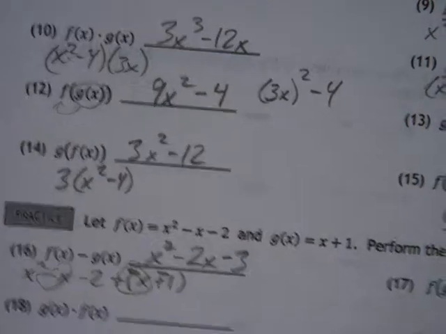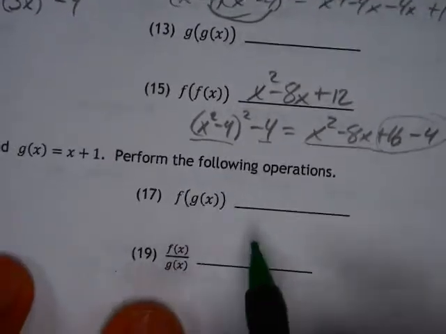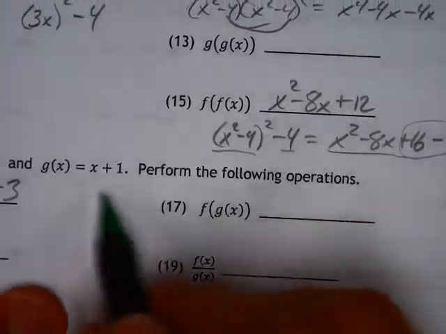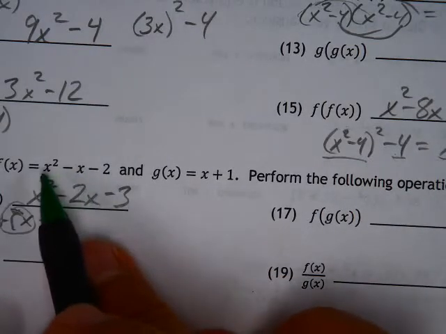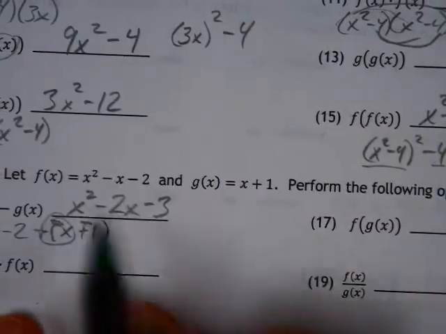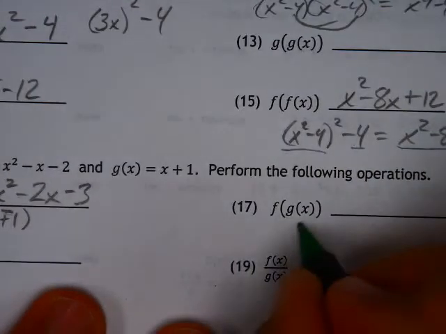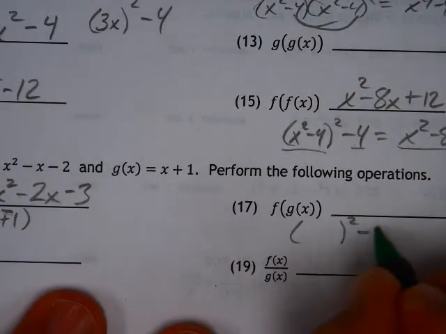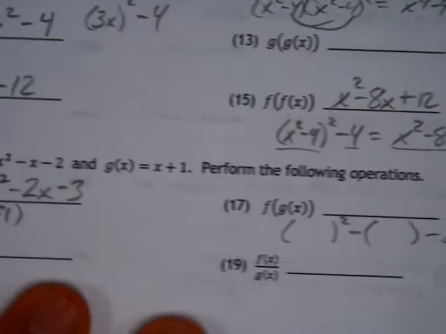When you're plugging stuff in like this one here, it gets a little kooky because you're taking a g of x, which is a simple x plus 1, but you're plugging it in here and here. Because this says f of x, big picture. F of x says something squared minus that same something, and then minus 2. There's my something squared. There's my minusing that same something. And there's my minus 2.